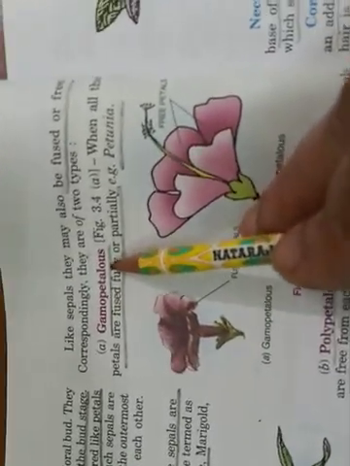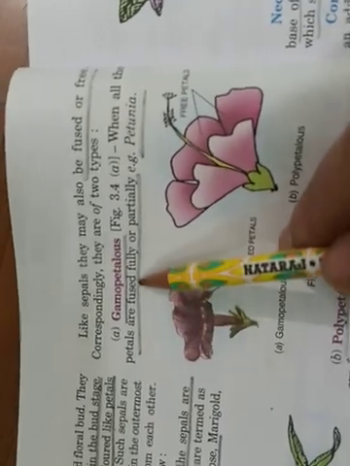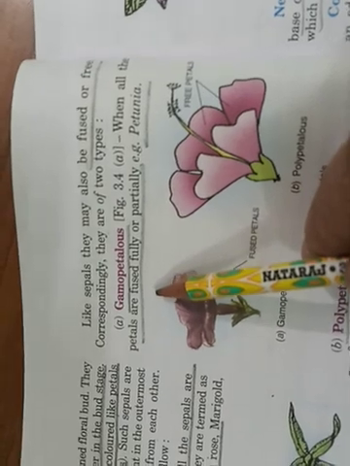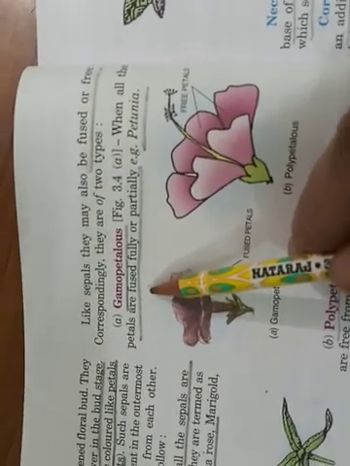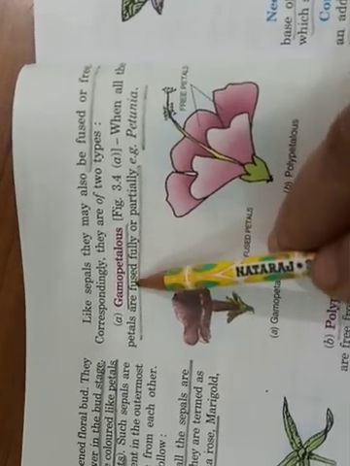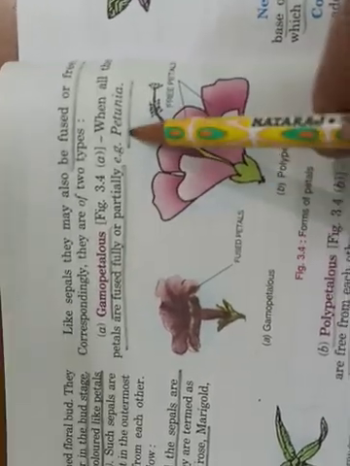Gamopetalous: when all the petals are fused, fully or partially, they are known as gamopetalous. An example is petunia. You can see here the petals are fused, and it is known as gamopetalous.